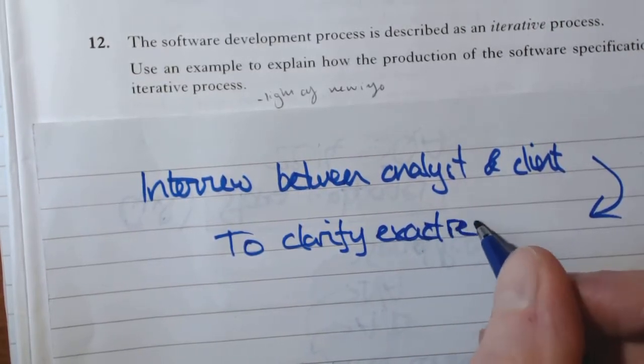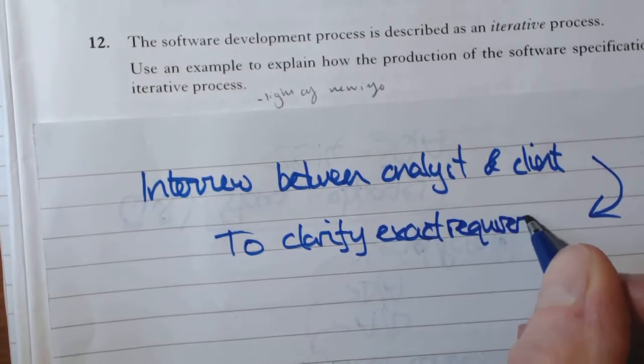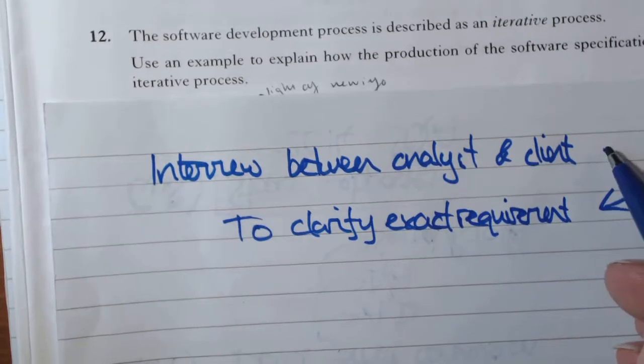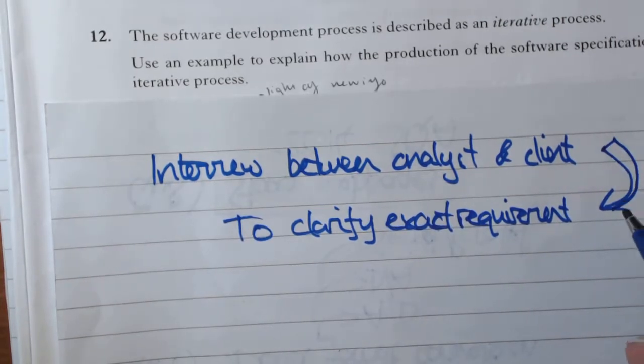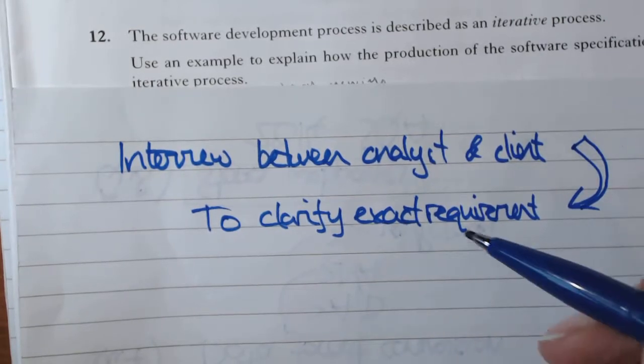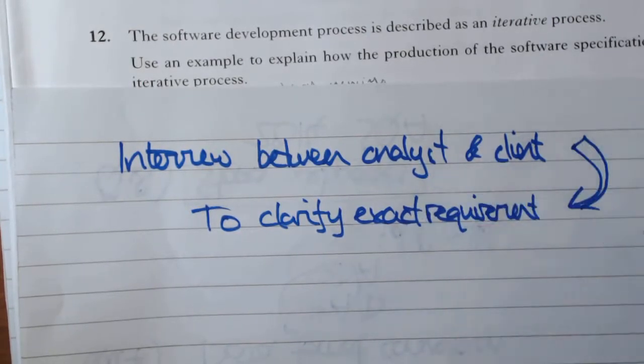So you might have to go back to them a few times just to make sure that you're happy with the exact requirements. You might have found out new information that you didn't know when you actually created your software specification, so you might have to go back and feed back into that, discuss it with the client again.